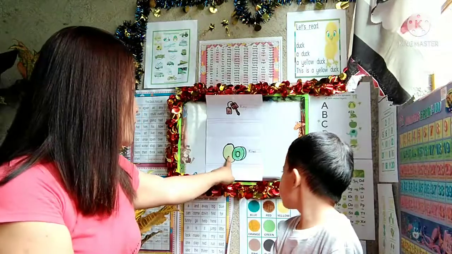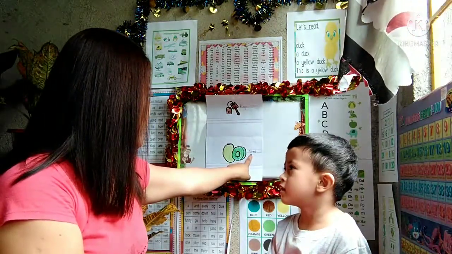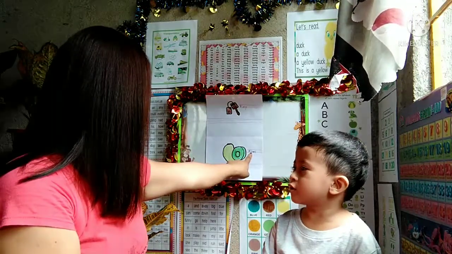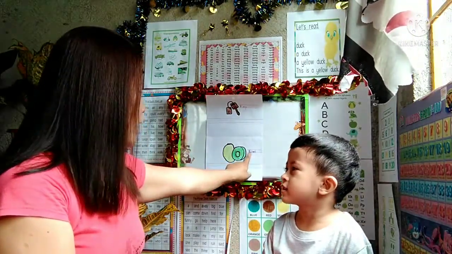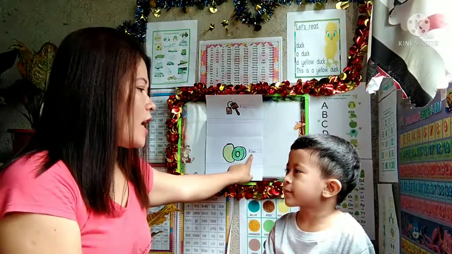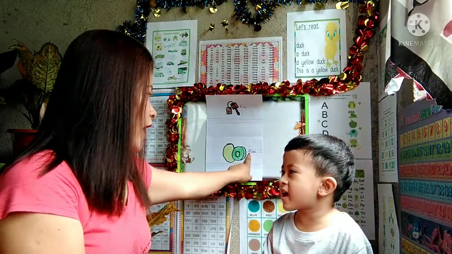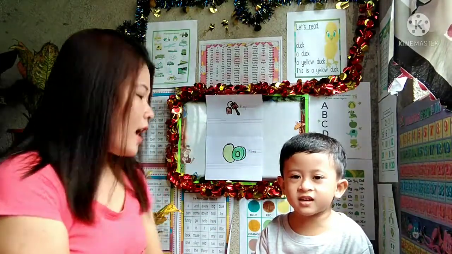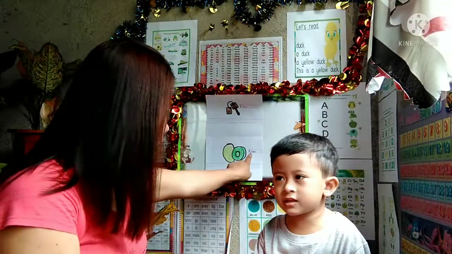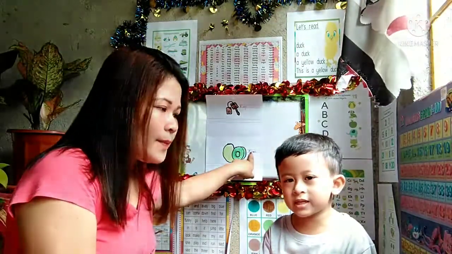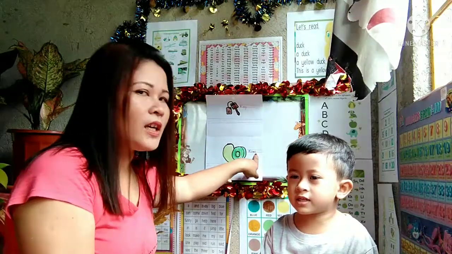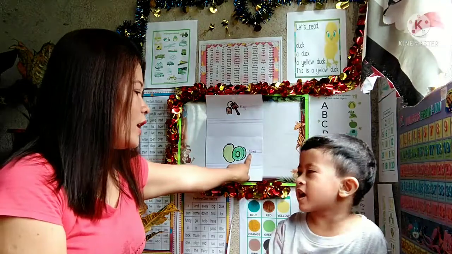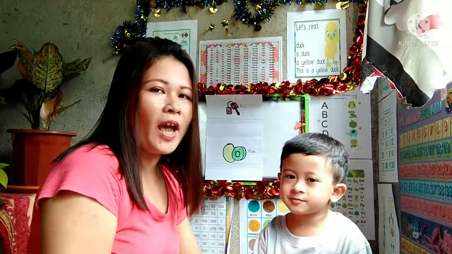Okay, next. What do you call this one? This is a kiwi. Okay, kiwi. It starts with letter K. Okay, go. Sing. K is for kiwi. Kiwi. It starts with letter K and the sound of the letter K.